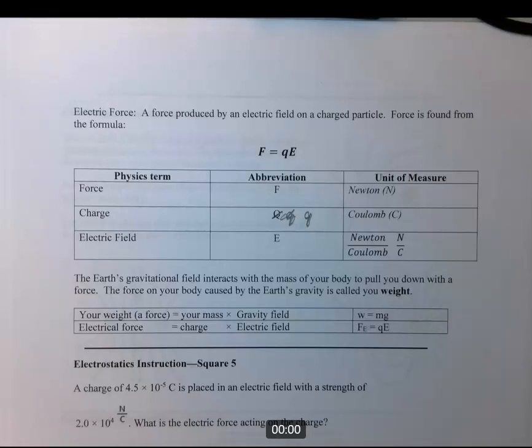The Earth's gravitational field attracts or interacts with the mass of your body to pull you down with a force. The force on your body caused by the Earth's gravity is called weight. So let's compare the two, because they're similar. Forces are forces, even if they seem completely different. Your weight, which is a force, equals your mass times the Earth's gravitational field. And a formula you saw in the first semester of physics was weight equals mass times gravitational acceleration.